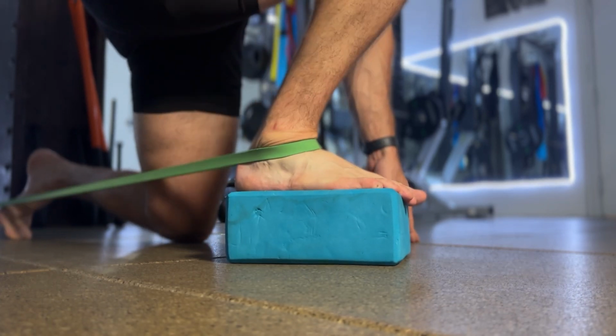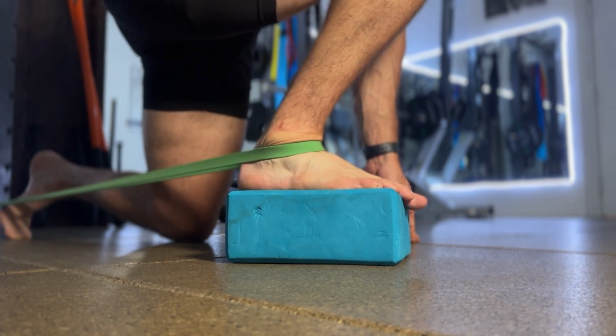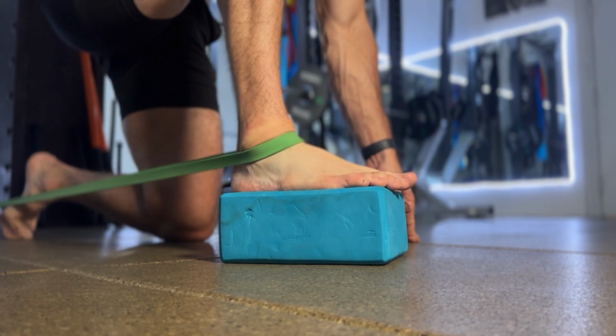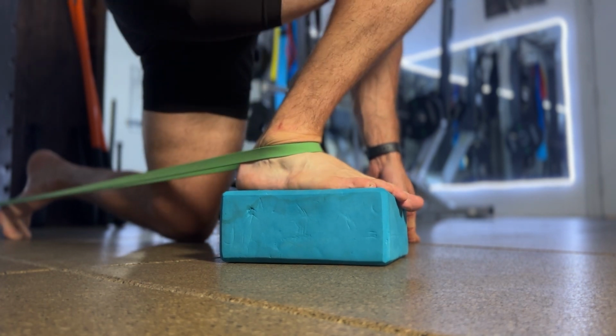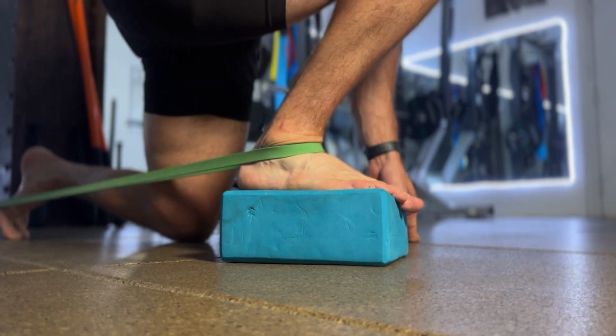Banded joint mobilization drill. Grab a resistance band and set up to something low on the floor. Step in with your foot, walk away until you have adequate tension, and elevate your foot 6 to 12 inches off the ground. Slowly press your knee over your toes while keeping your heel down and work through dorsiflexion while taking deep breaths. Perform a set of 15 reps with a 5-second hold.